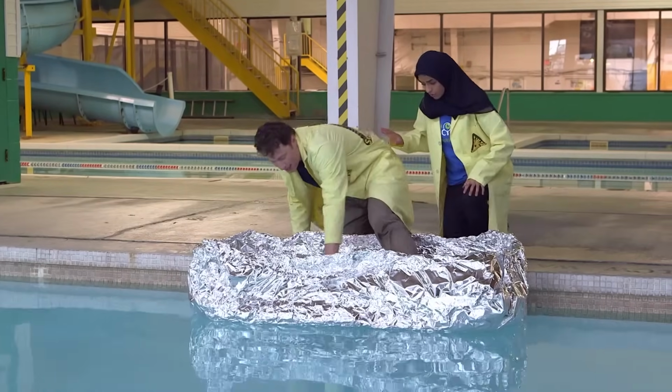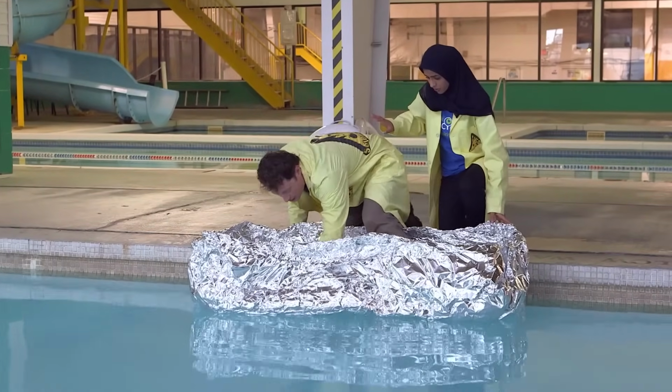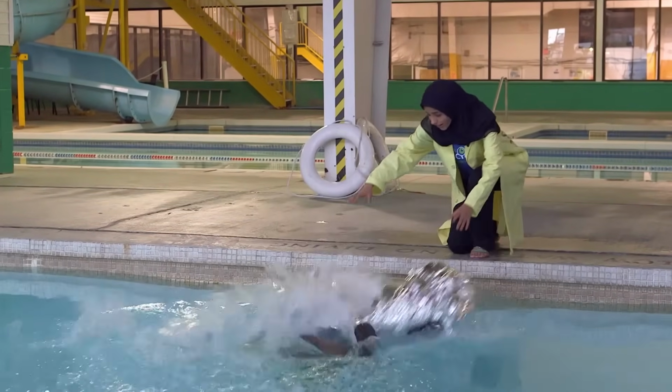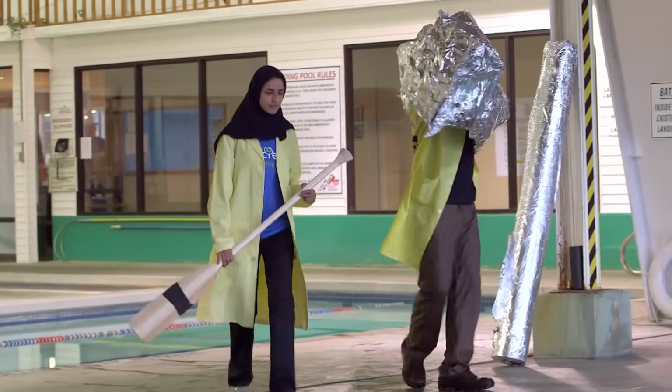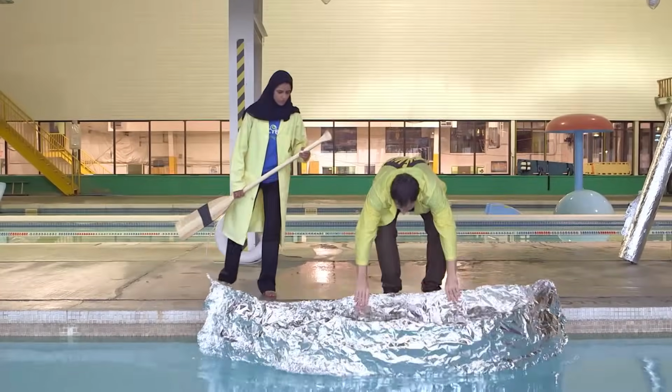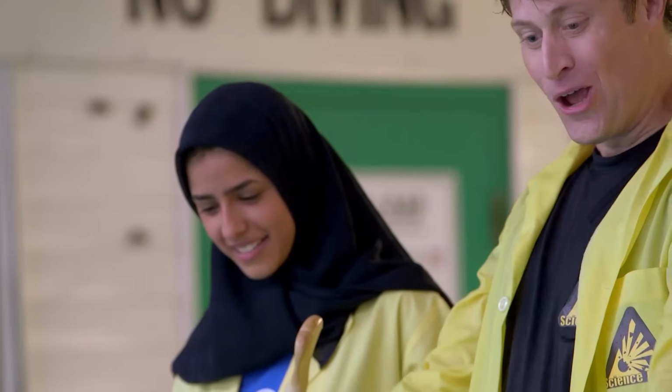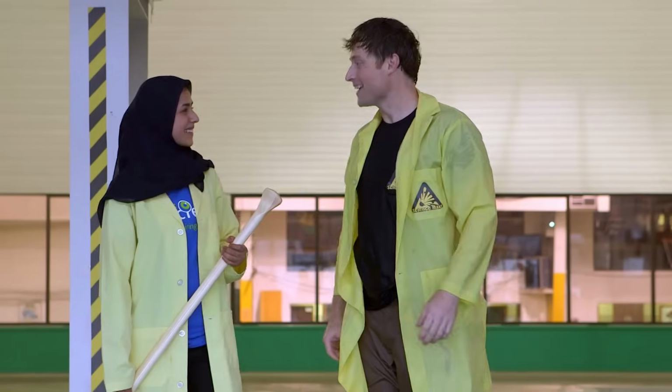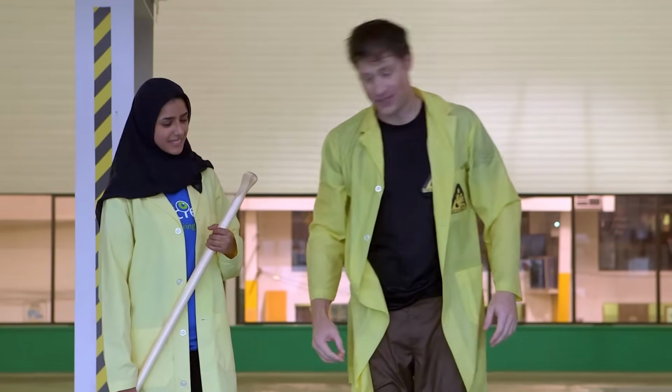So, the first version of the tinfoil boat didn't work out too well. But my idea is to build a tinfoil boat more like a canoe to see if a different shape makes any difference. Tinfoil canoe! Very Canadian. The canoe part, anyway. I don't know about the tinfoil part.